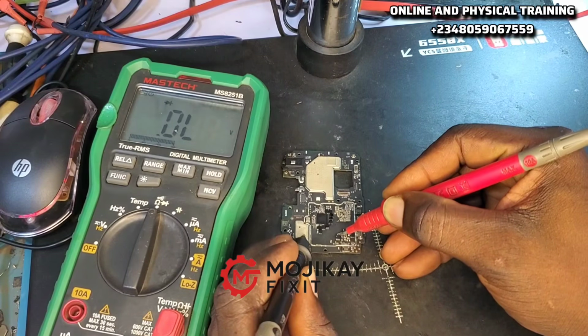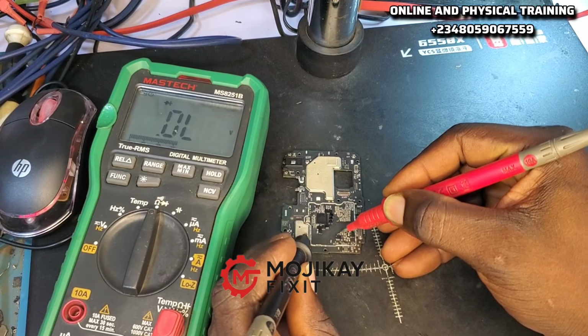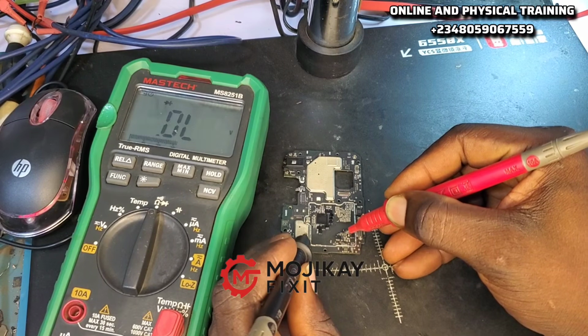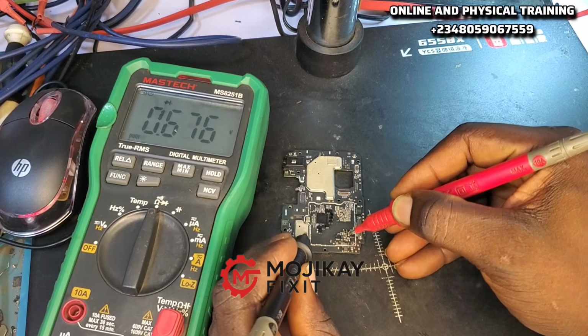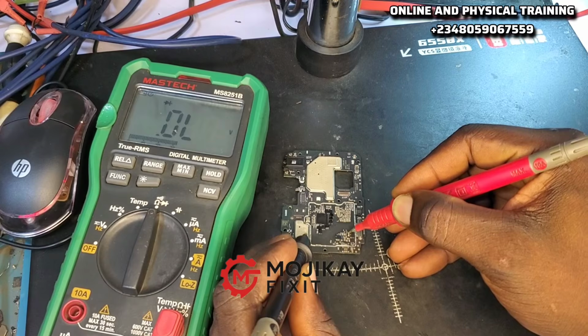Why did I switch my probe? There are capacitors that always read negative whenever the display is working. So that is why I switched my probe to take readings. I'm still on diode mode.